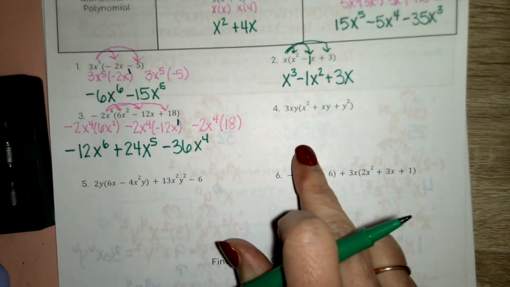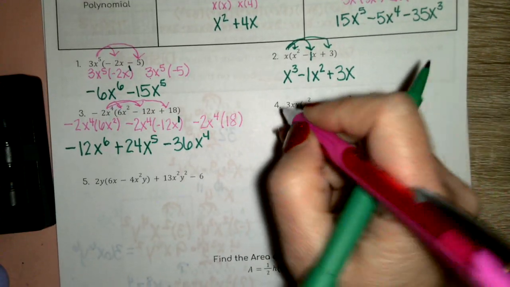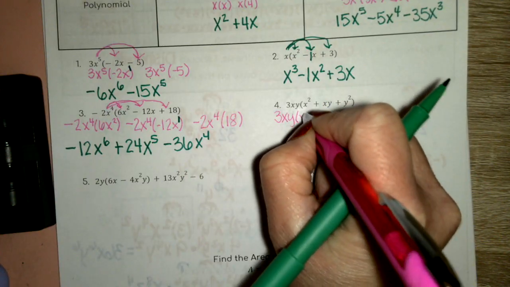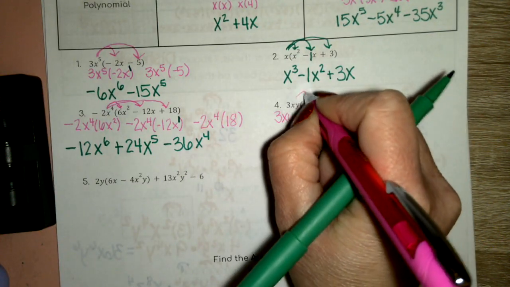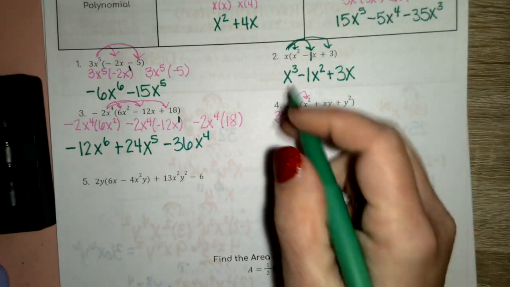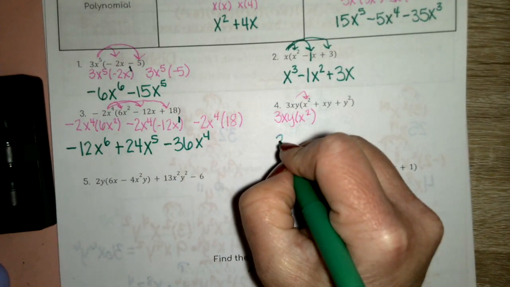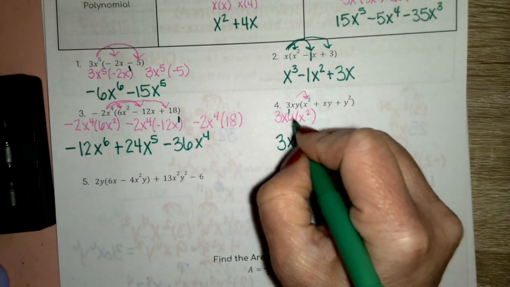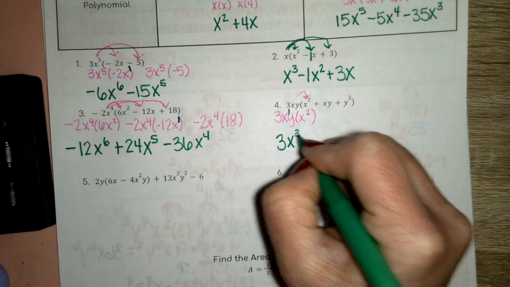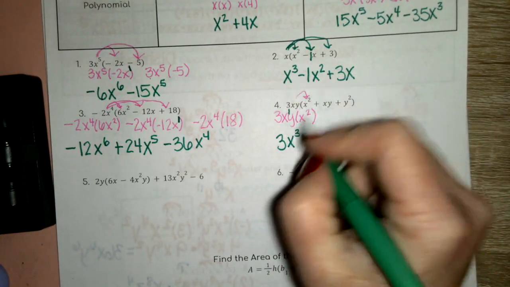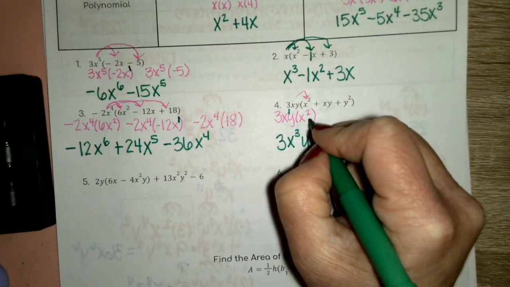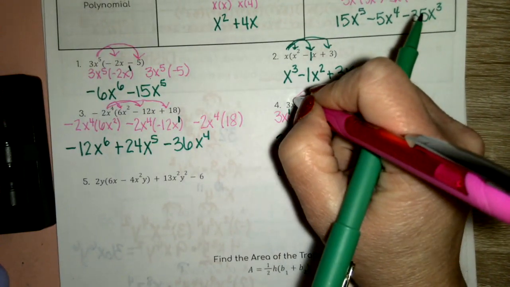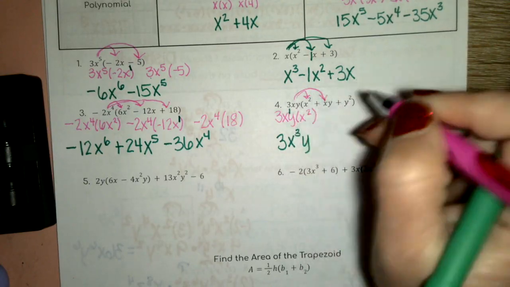On number 4, we have 3xy times x squared. So we have 3 times, we have x, this is x to the 1st times x squared. 1 plus 2 is 3. And then we have a y, and it doesn't have any friends to partner with, so it just comes down. Then we have 3xy times xy.